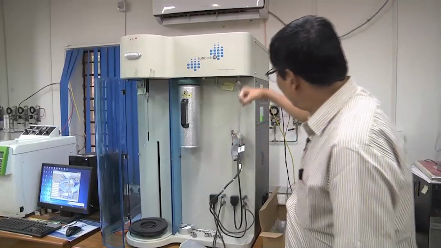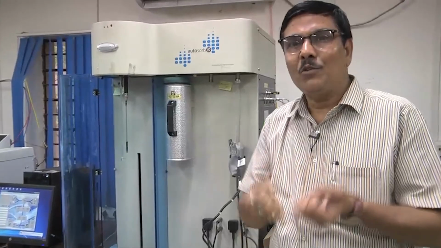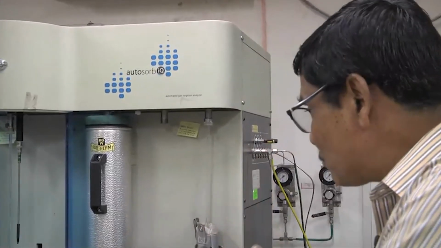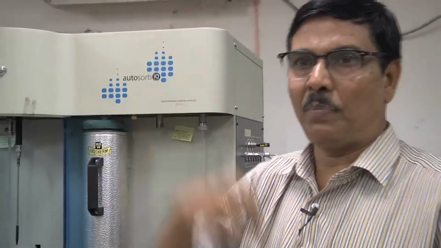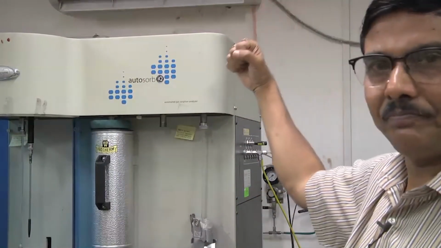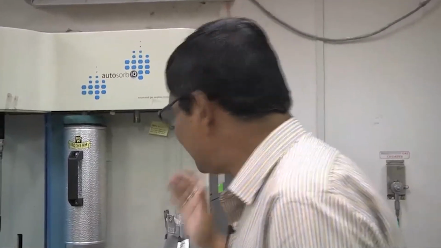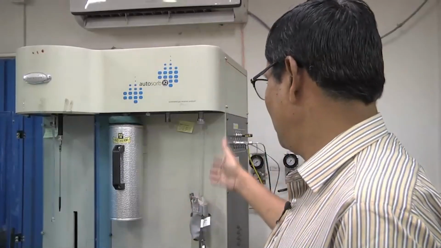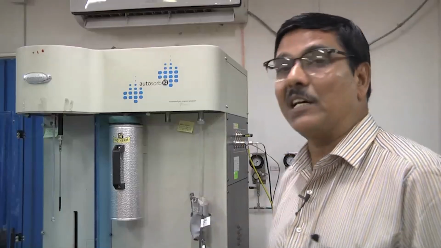Now, under high vacuum the pores are being cleared, or whatever moisture or volatile matter is present inside your material sample, that should be taken out under high vacuum. Okay. So, if this is a carbon sample, it may take 3 hours for the complete degassing. In the software there is a section where you can check whether your degassing is complete or not.